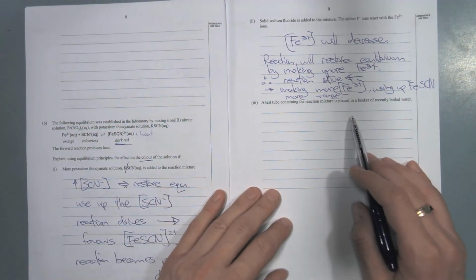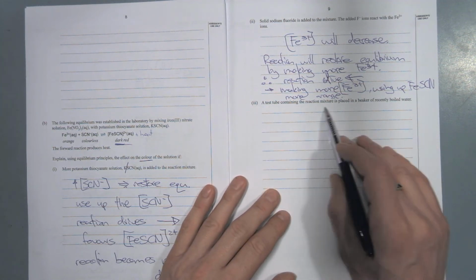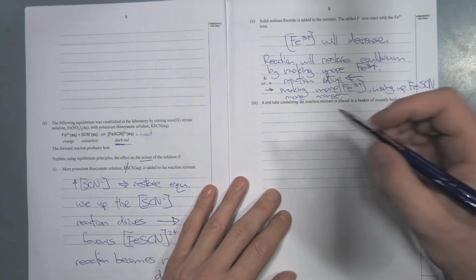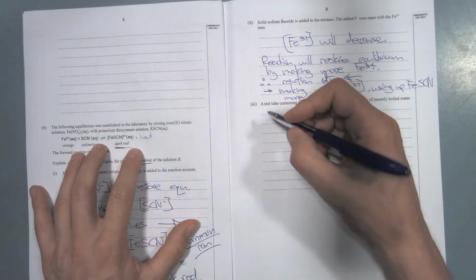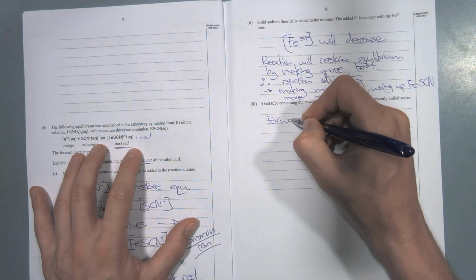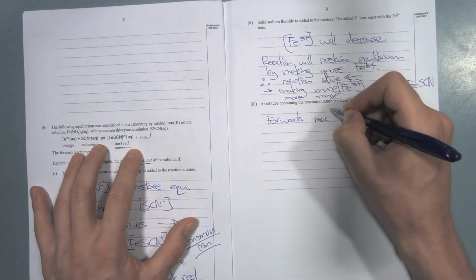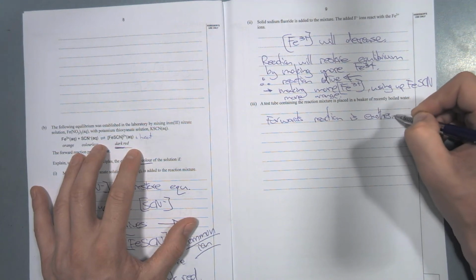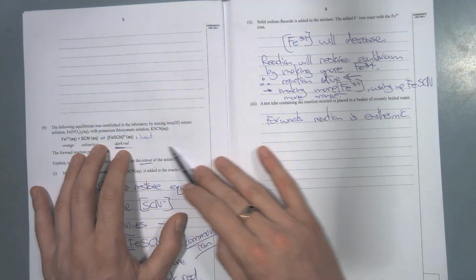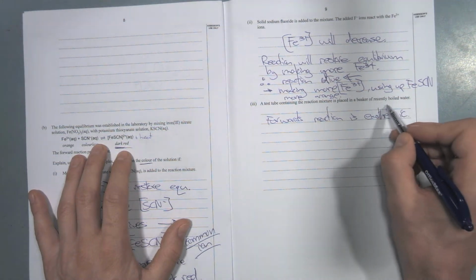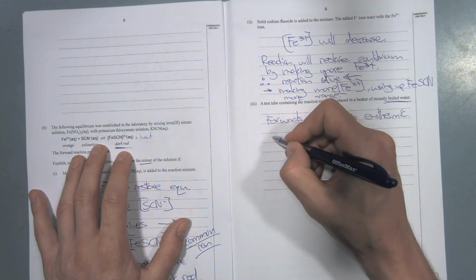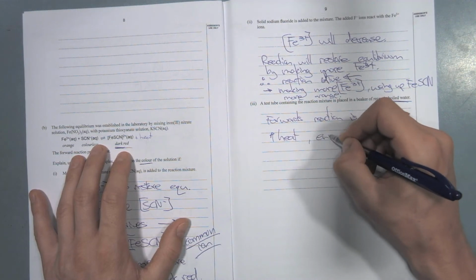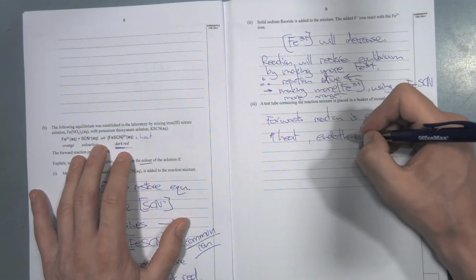Okay, and finally, a test tube containing the reaction mixture is placed in a beaker of recently boiled water. Okay, so like we said before, the forward reaction is exothermic. If we add more heat, when you increase the heat, the endothermic reaction will be favoured.